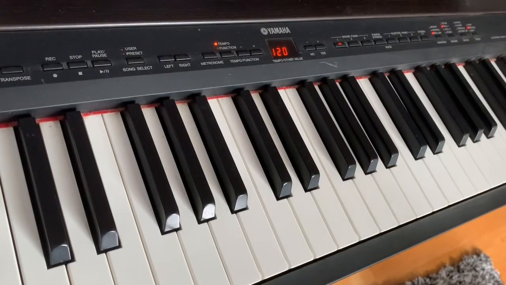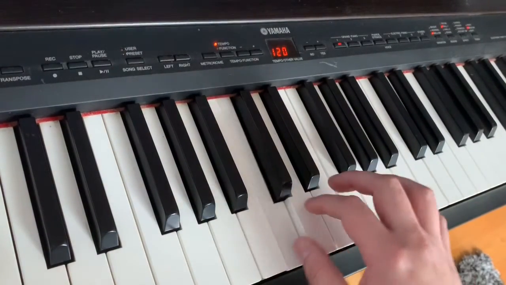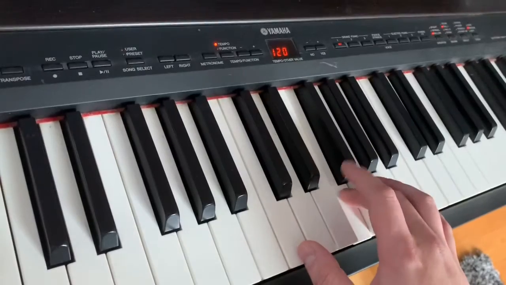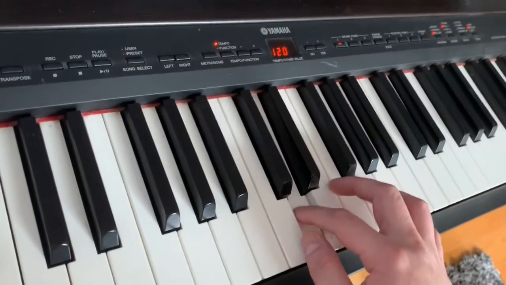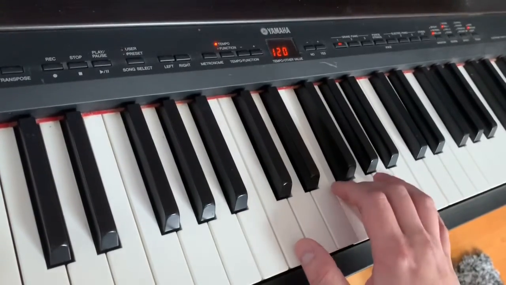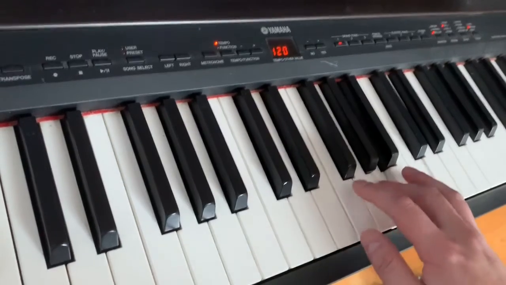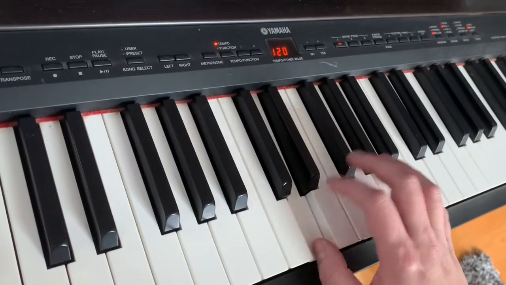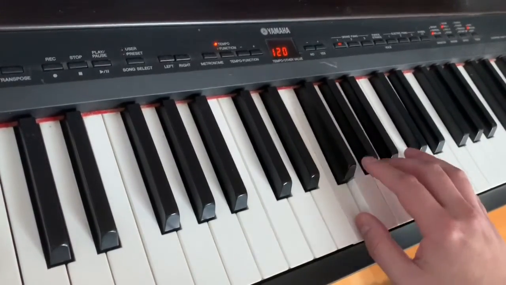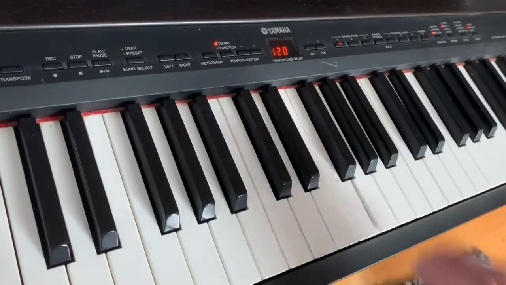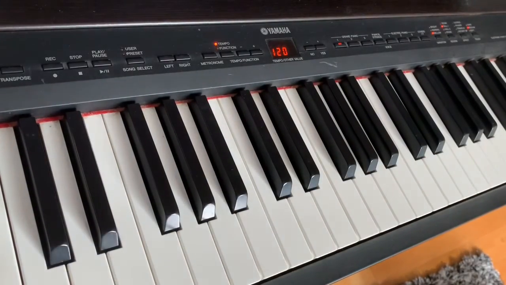So how about another key? How about one more?